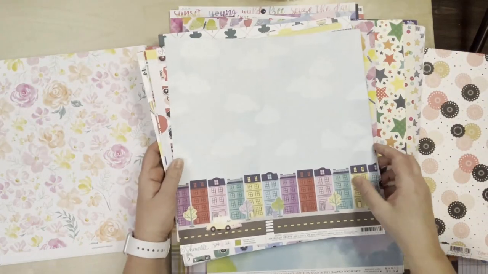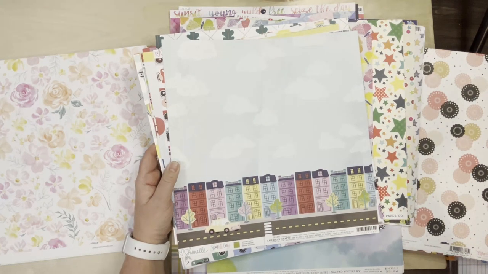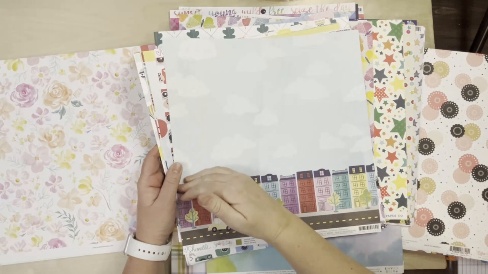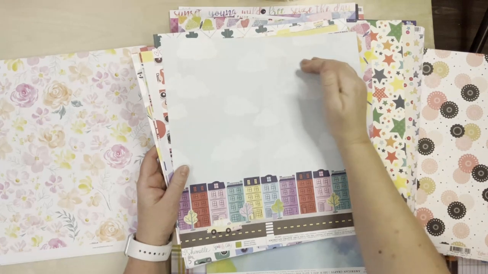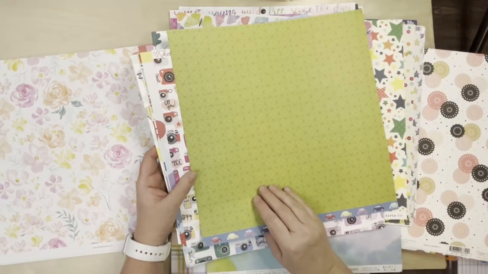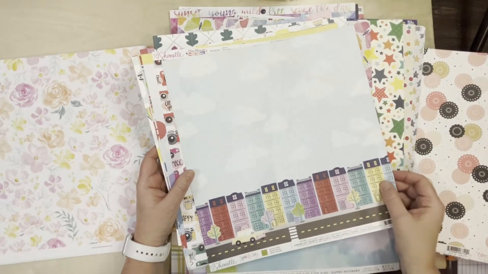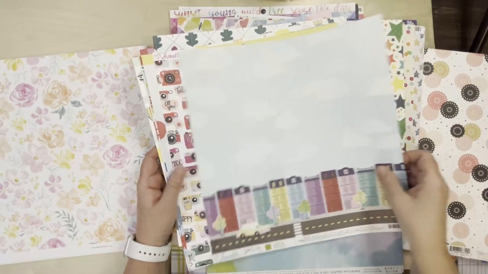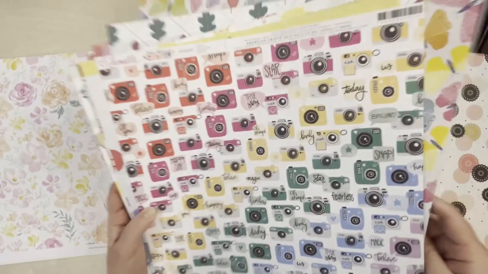Now this piece is in this category because quite honestly, I would probably just cut off the bottom and use the cloud pattern. And the back side is green. So it's in here until I figure out what to do with it.